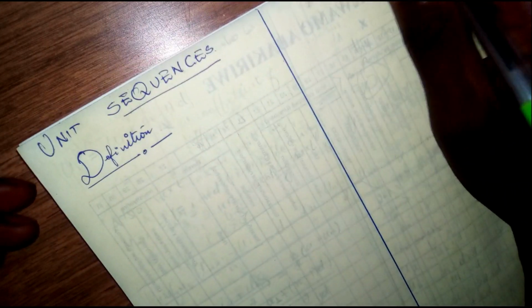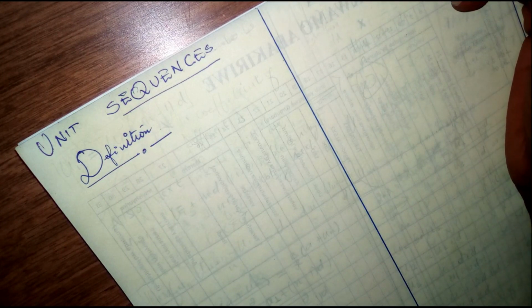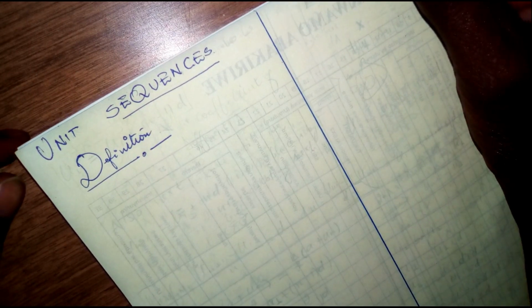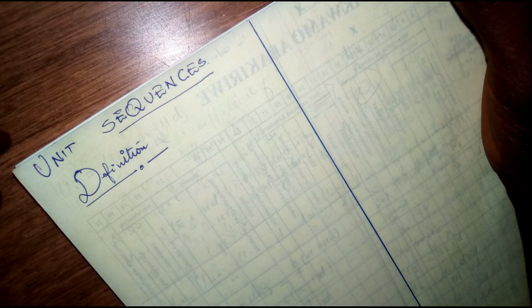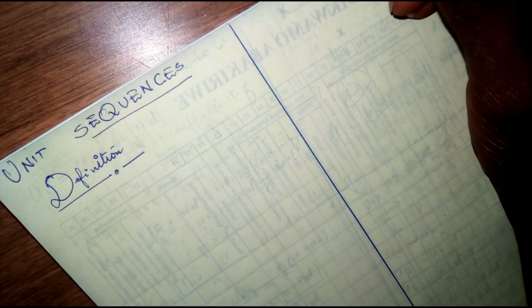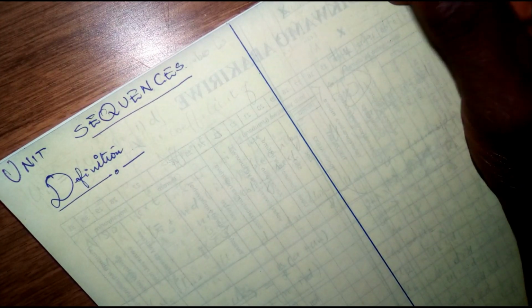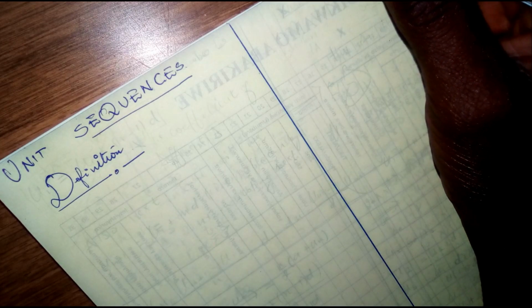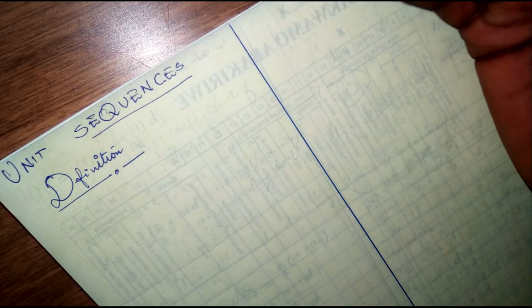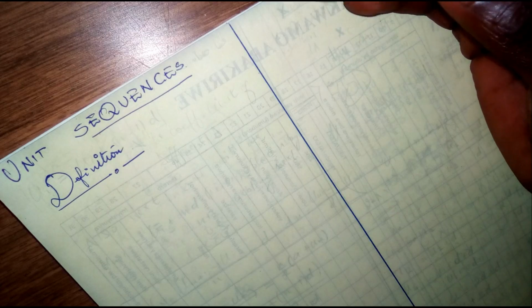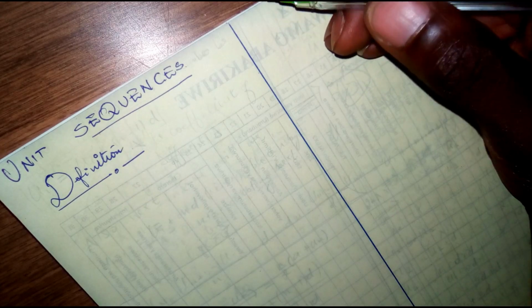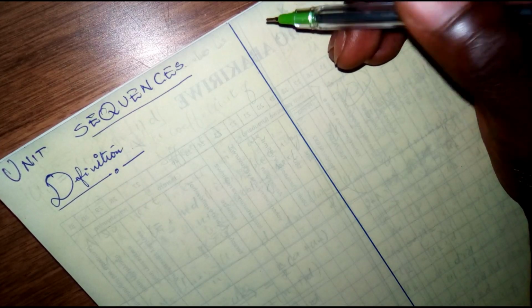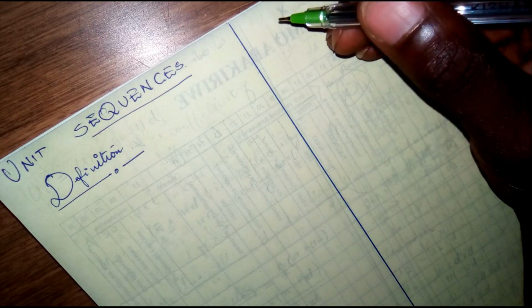Let's discuss a very interesting topic, and that is the topic of sequence. Now, what is sequence? Let's consider a scientist, an observer or researcher, who is doing an experiment. He or she is collecting data every day.